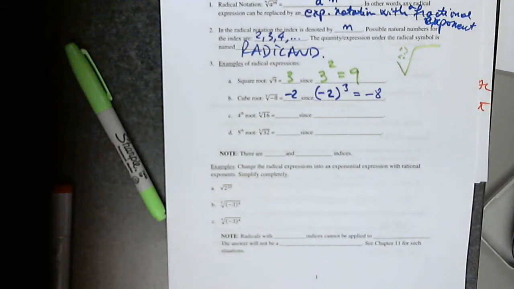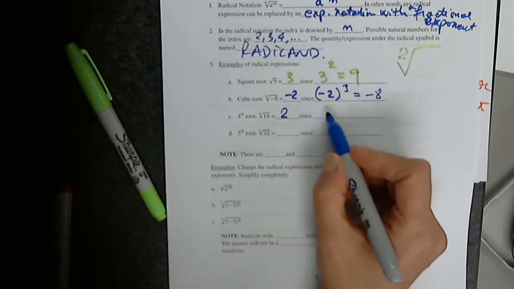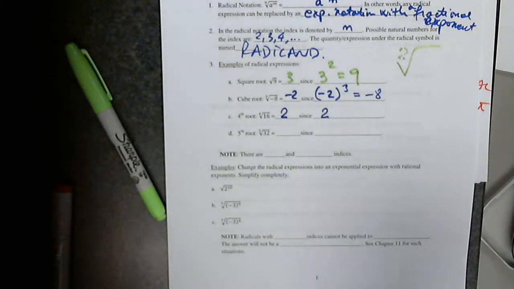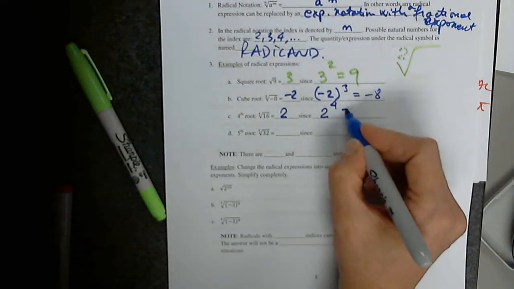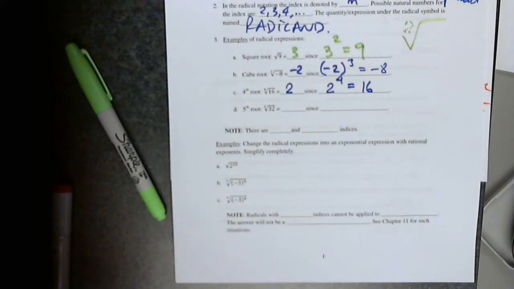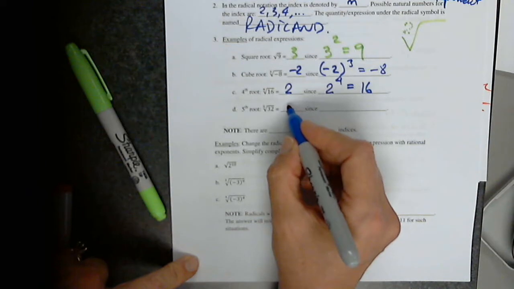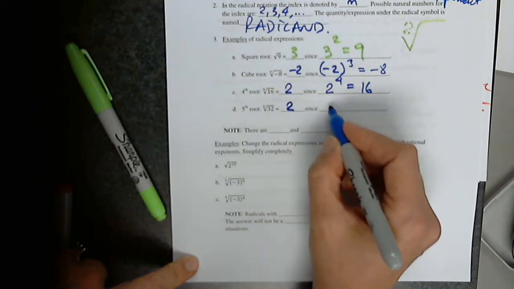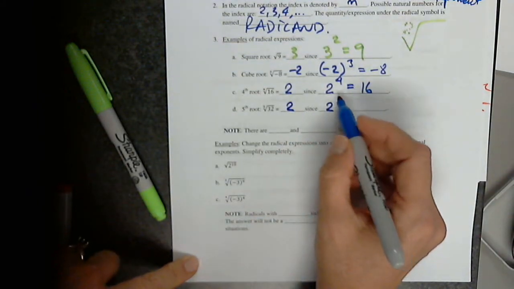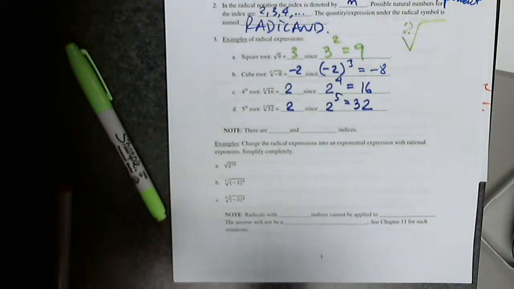The fourth root of 16 is 2, since 2 raised to the fourth equals 16. Finally, and we can go on forever, but I stopped at the fifth root. The fifth root of 32 is 2, since 2 to the fifth equals 32, indeed.